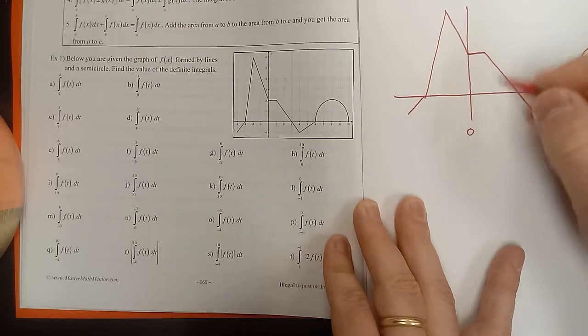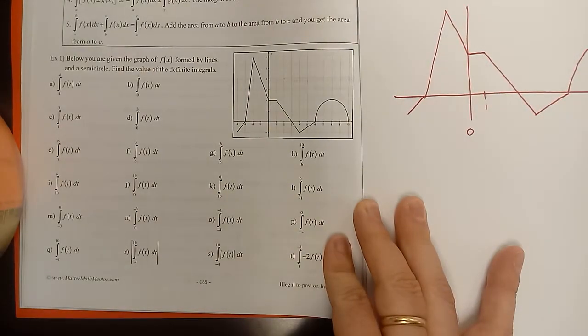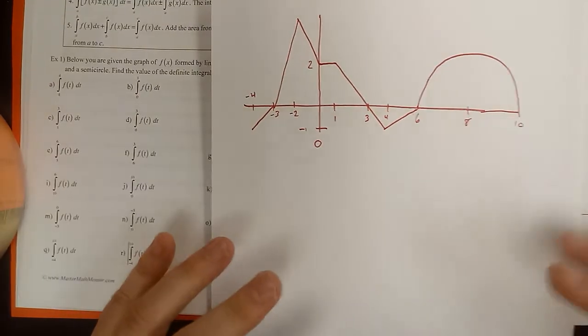So here's 0, here's 1. You know what? Give me a second. Yeah, you didn't need to listen to me draw the whole diagram.